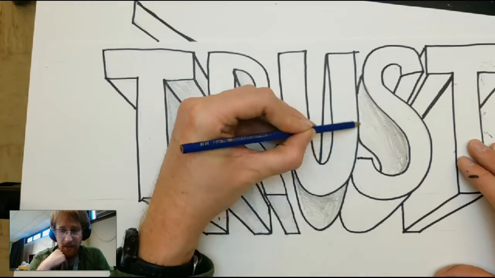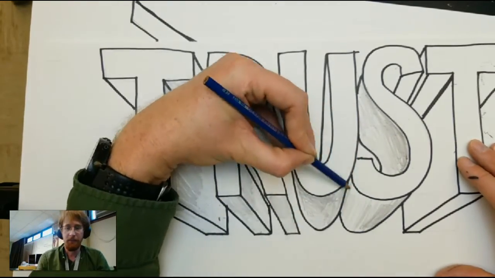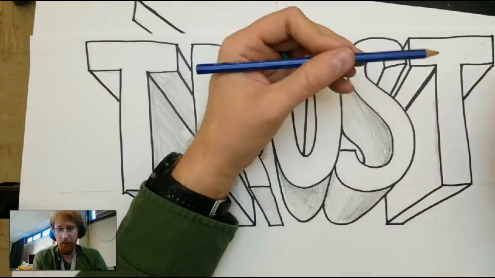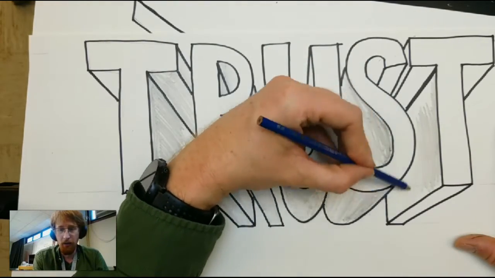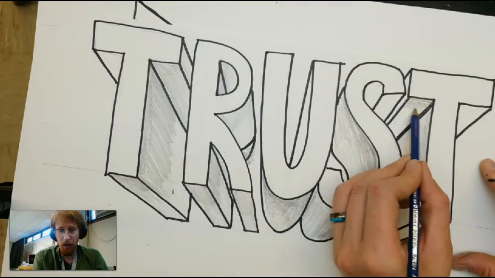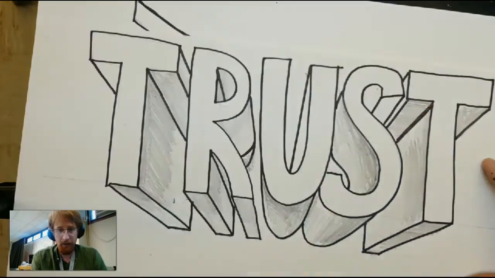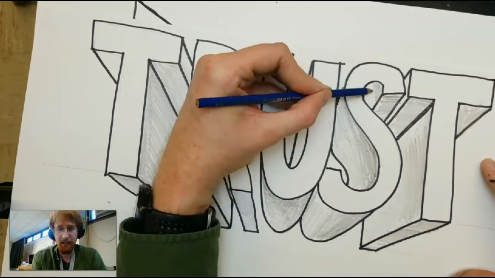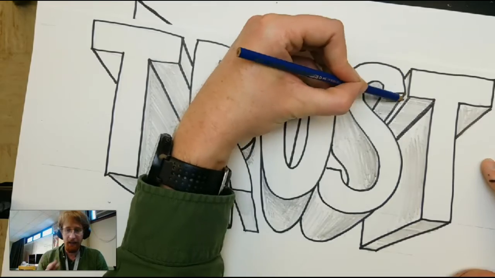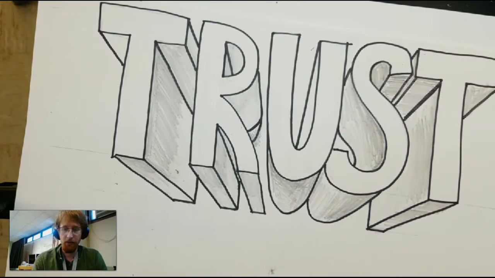Once I've finished shading, I will go over it with a paper towel or a cotton swab or a cotton ball and give it a once-over smoothing to blend and smooth any pencil lines.